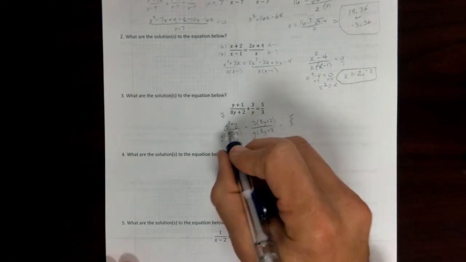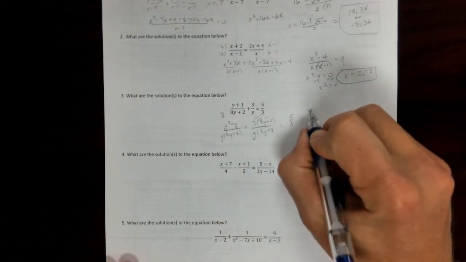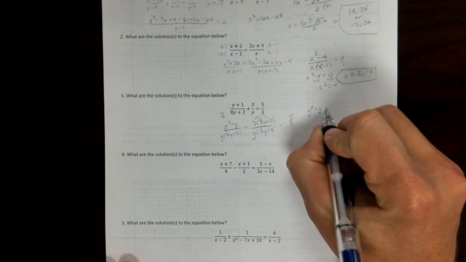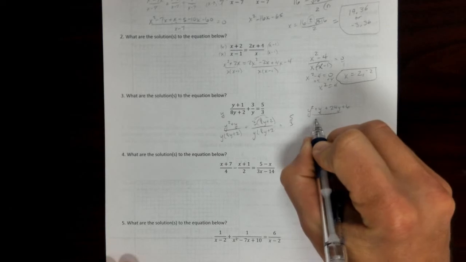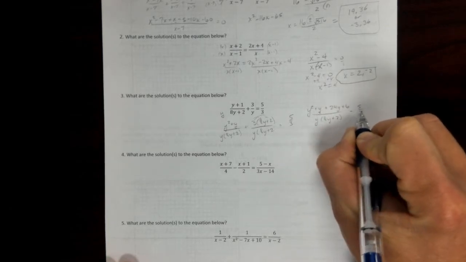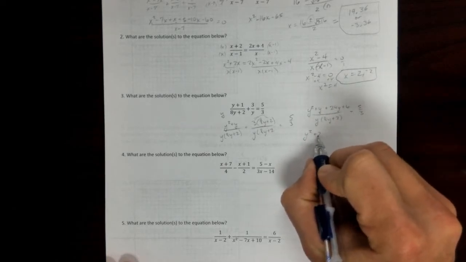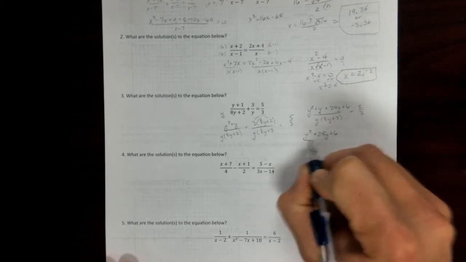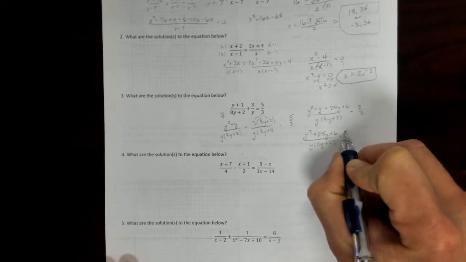Alright, so now once again I've got y squared plus y. I need to multiply these, distribute. So I get y squared plus y plus 24y plus 6 over y times 8y plus 2 equals 5/3. Alright, now I can combine like terms and I get y squared plus 25y plus 6 over y times 8y plus 2 equals 5/3.